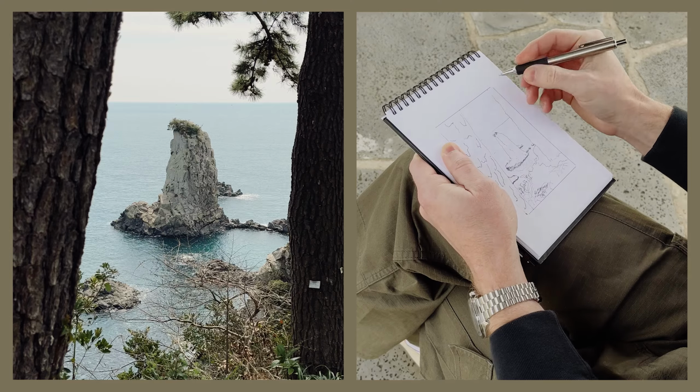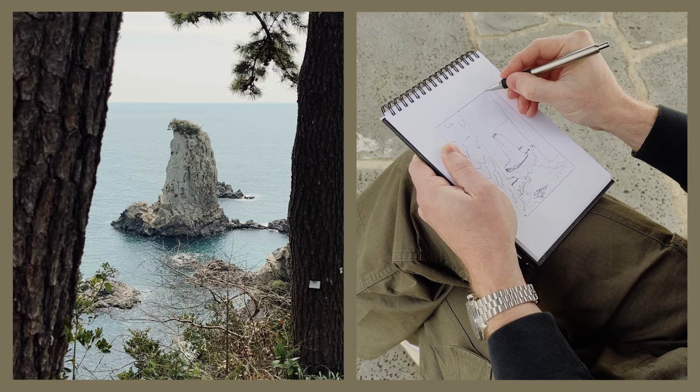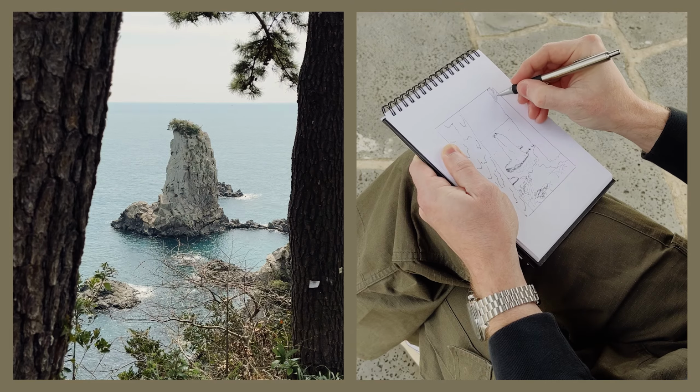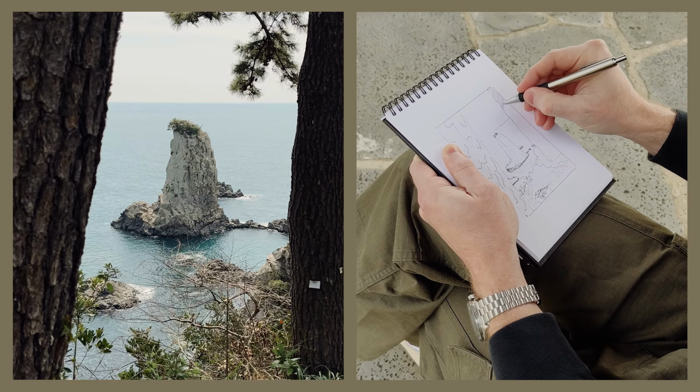Wow, you see the bark there on the trees. I'm not sure where I'm going to go with that, but now I'm just shading that tree, so maybe I've given up on the bark.